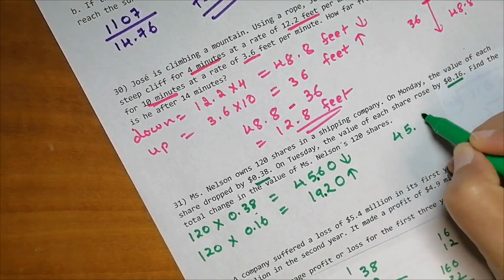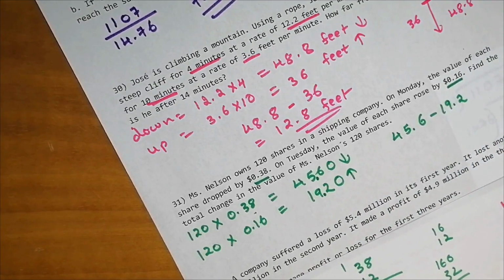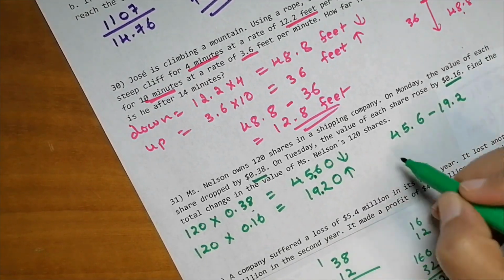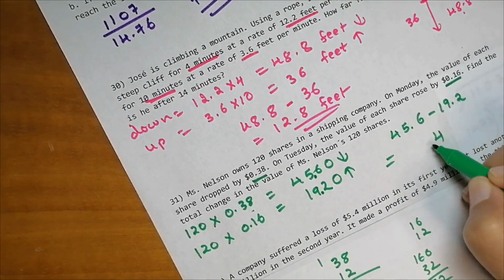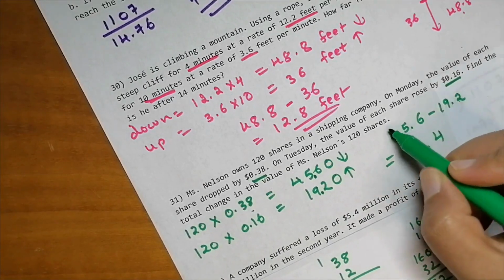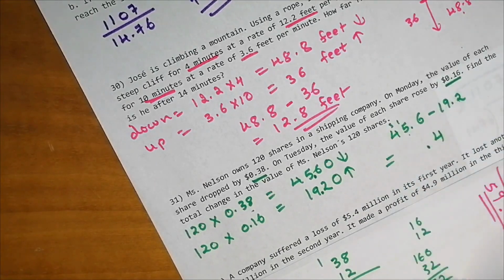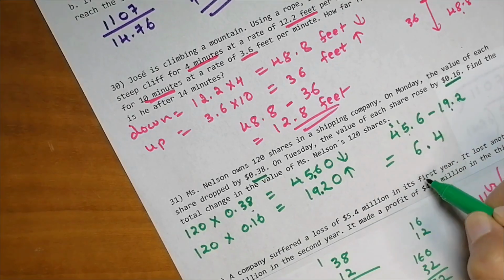So we have to subtract. So this is 45.6 minus 19.2, which is equal to how much? Can we do this orally? 6 minus 2 is 4, right? 5 minus 9 is not doable, so we make this 3 and keep 1 here, right? So 15 minus 9 gives us 6, right?